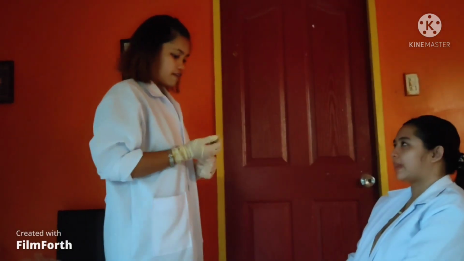So after that, the next step is to inspect the patient's cornea. Test his corneal light reflex by instructing the patient to stare straight ahead while the examiner shines a light on the bridge of the patient's nose. So, 12 inches away from the patient's face.